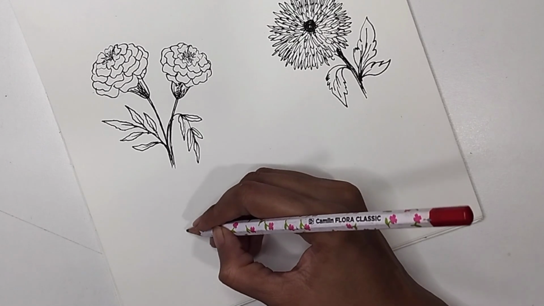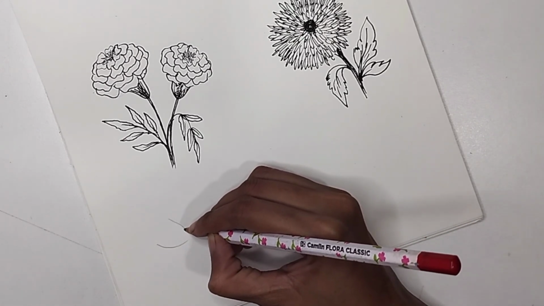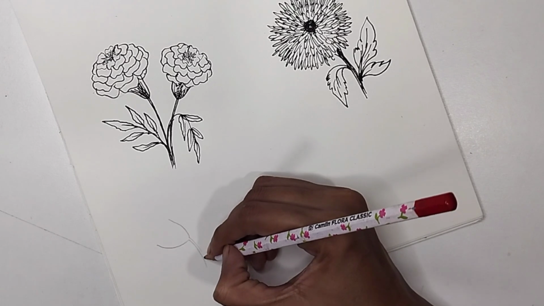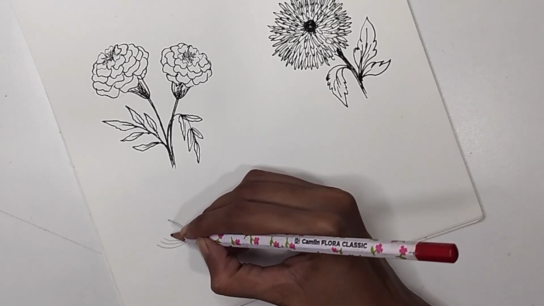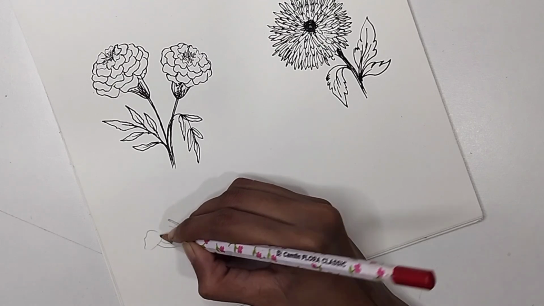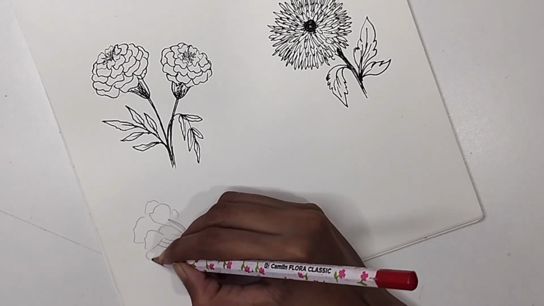Now this one is the simplest one, so you can create a big U kind of shape and a stem, and this is the base of the flower, and then you can start creating petals. So I'm creating bigger petals like this.